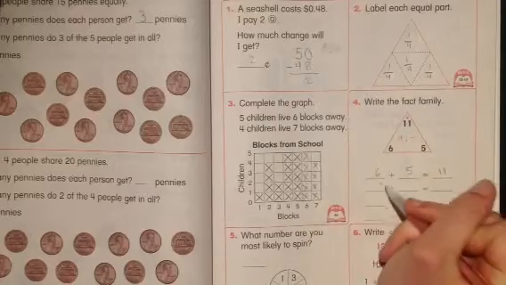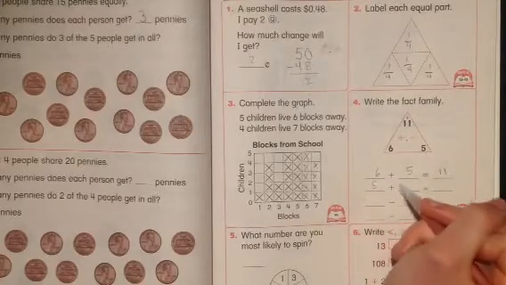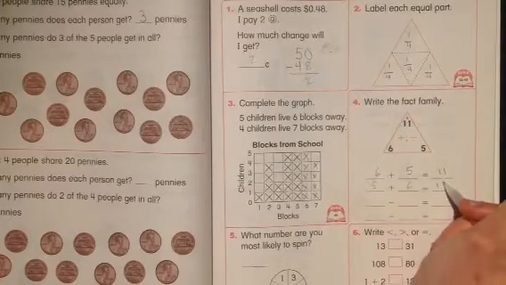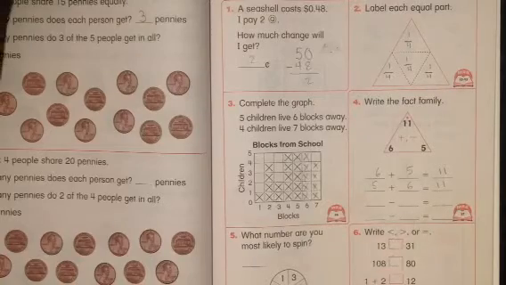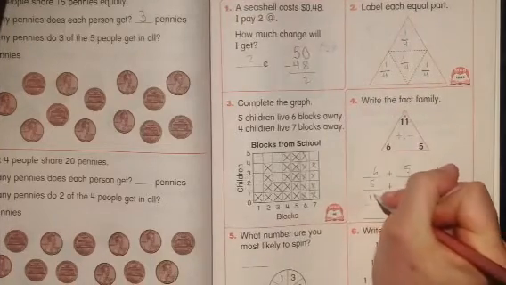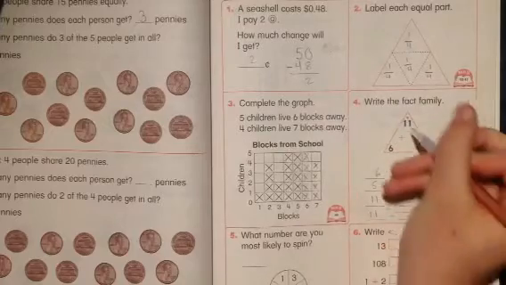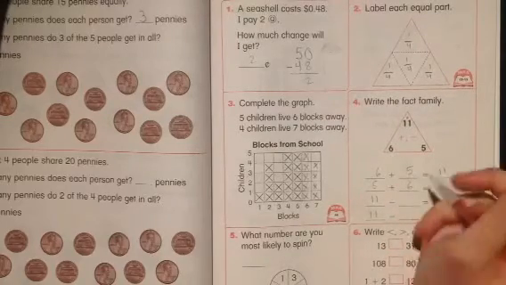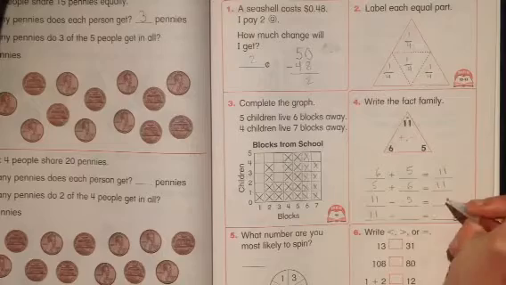Now, flip it around. 5 plus 6 equals 11. Now we're going to subtract. So we're going to put 11 down here to start. We're going to start up at 11. Now we subtract 5. If we subtract a 5, what are we left with?